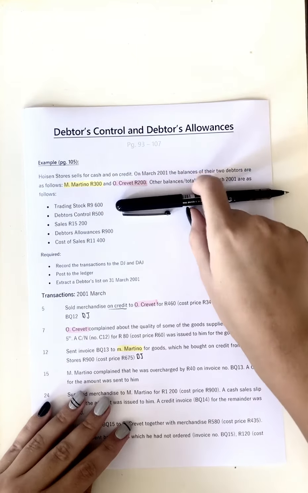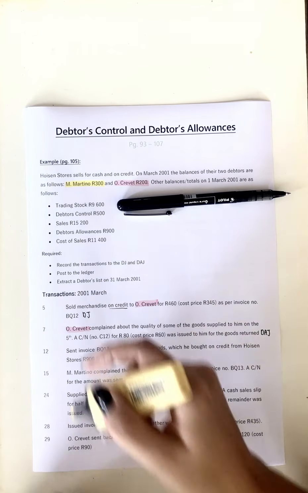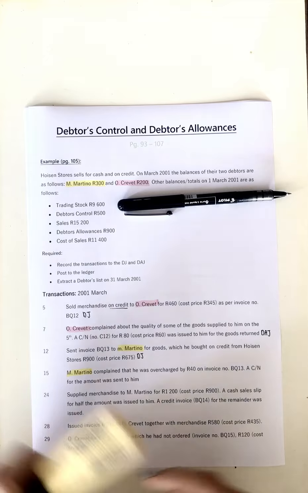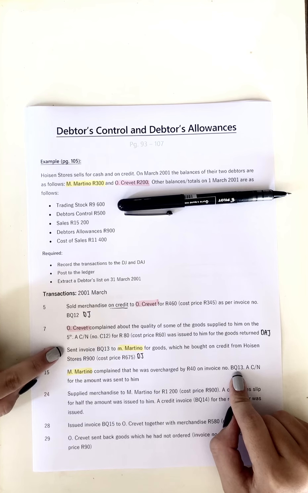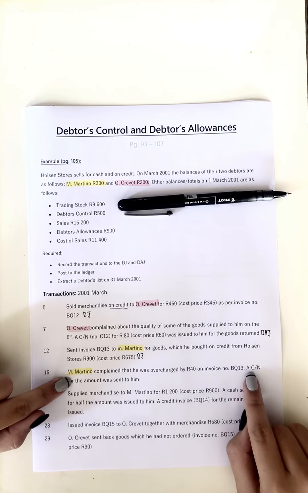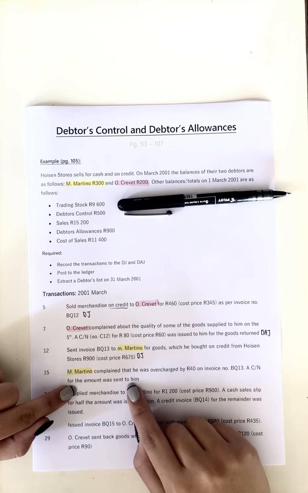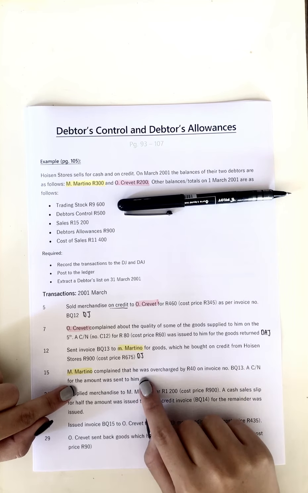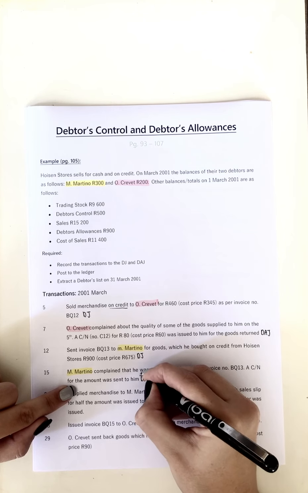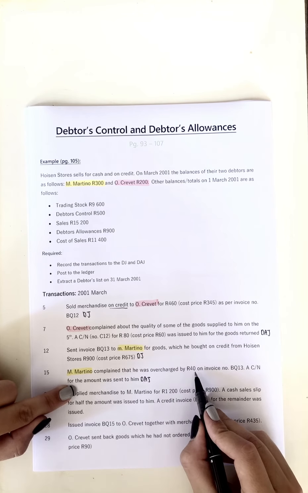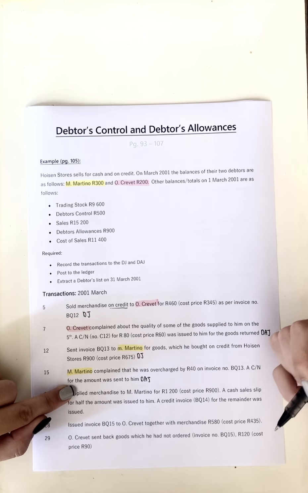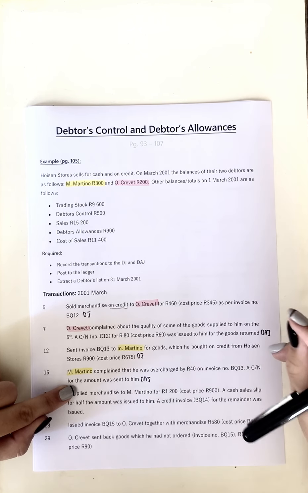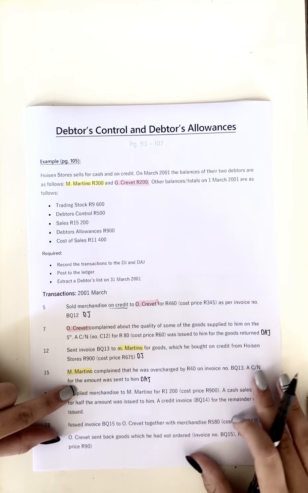Then the 15th, M. Martino complained that he was overcharged by 40 Rand on the invoice number BQ13. So on this invoice, he says he was overcharged by 40 Rand, so a credit note for the amount was sent to him. Because they said it was a credit note, we know it's going to go into the DAJ. And this makes sense because we're giving him an allowance of 40 Rand because we overcharged him. So he doesn't owe us that 40 Rand anymore. We have to give it back to him, because otherwise, when it comes to his ledger, it's going to say that he owes us 40 Rand when he doesn't.